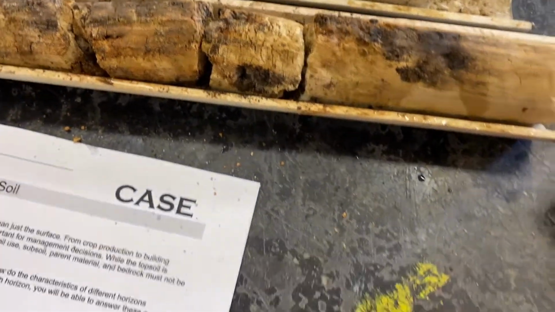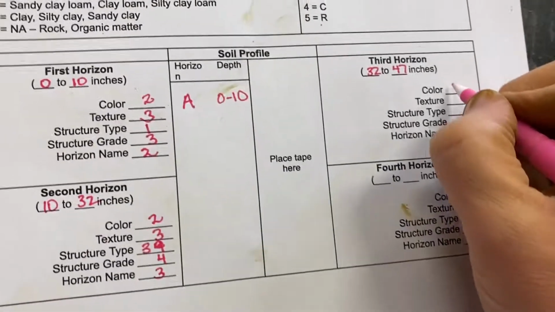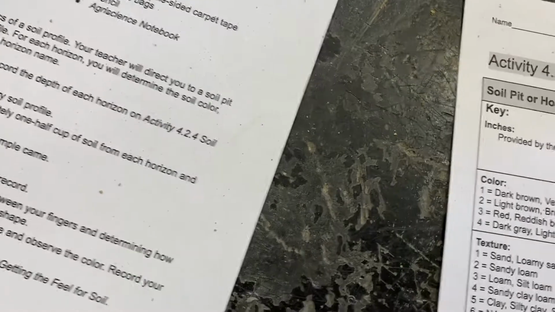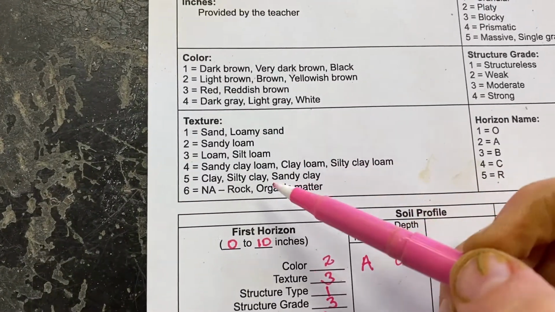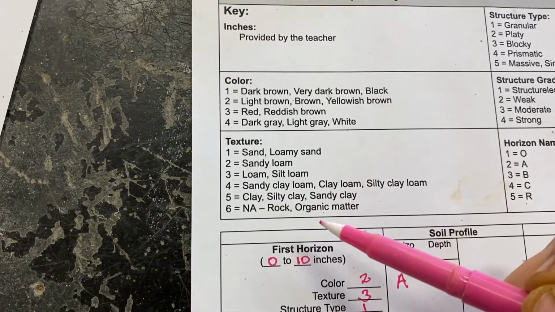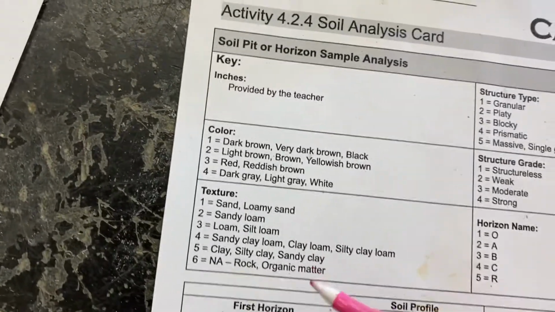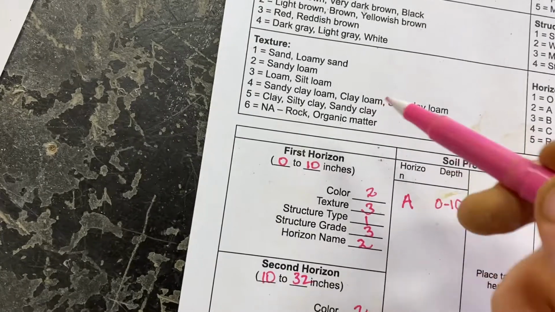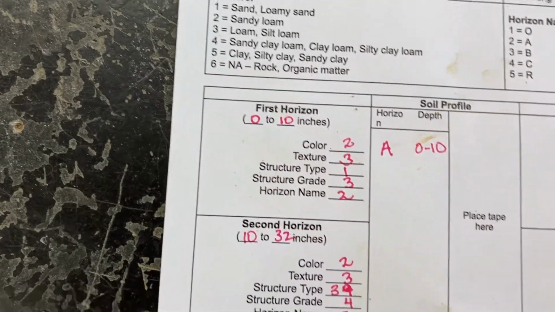I think it's kind of in the middle, so let's go with 2/3. Texture. So here's our options for texture. I'm not going to stop the camera again to do that one. I would say it's going to have more clay in it, so we're going to go with a 4 for texture.